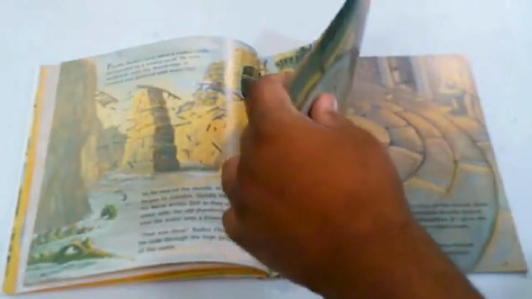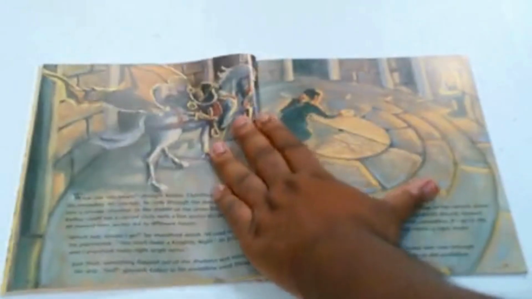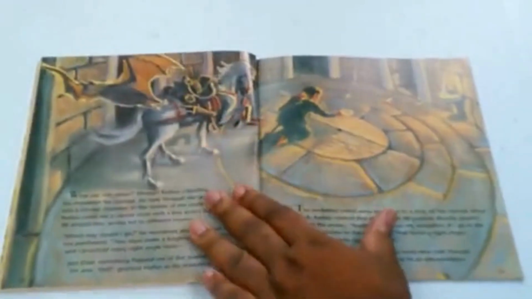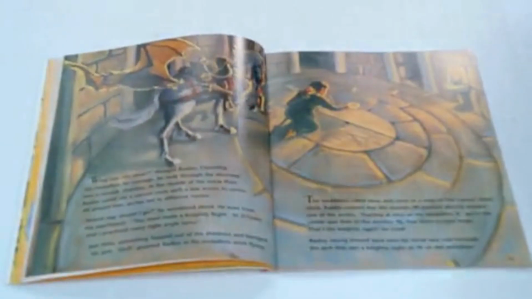Uh-oh. I think the king has been kidnapped. And his kidnappers are named Zig and Zag. And so now, at least Radius knows where the king is. The question is, do you think he's going to find him? Ooh, I'm nervous for him right now.